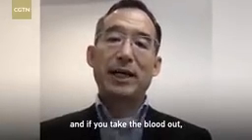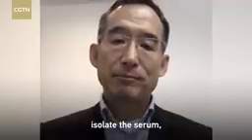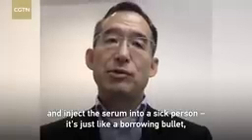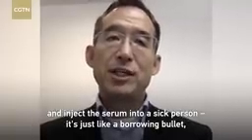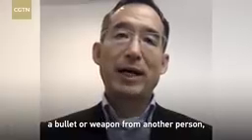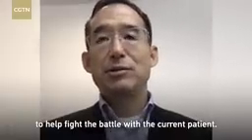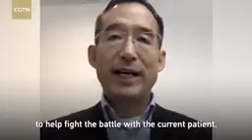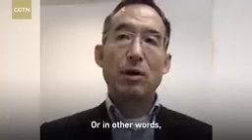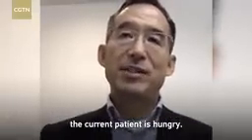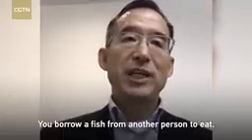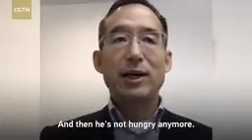If you take the blood out, isolate the serum, and inject that serum into a sick person, it's just like borrowing a bullet or weapon from another person to help fight the battle with the current patient. Or in other words, the current patient is hungry, you borrow a fish from another person to eat, and then he's not hungry anymore.